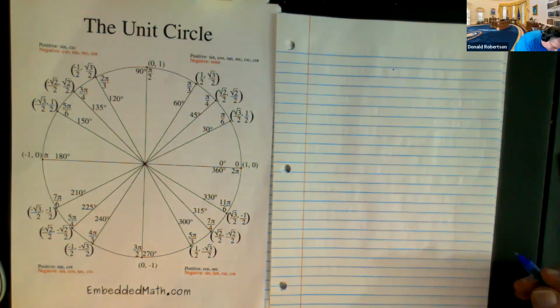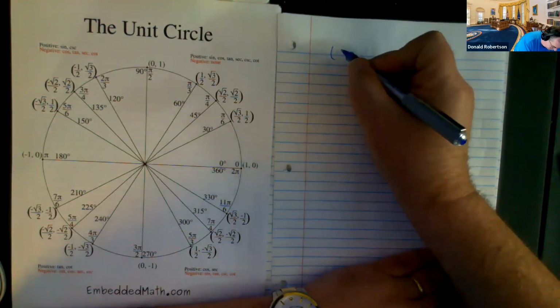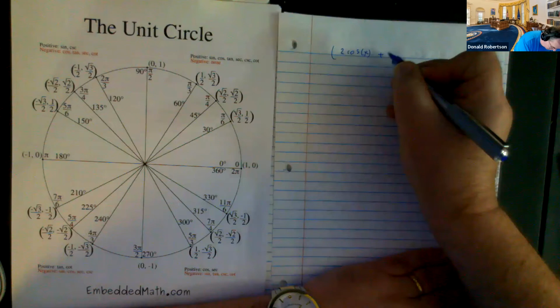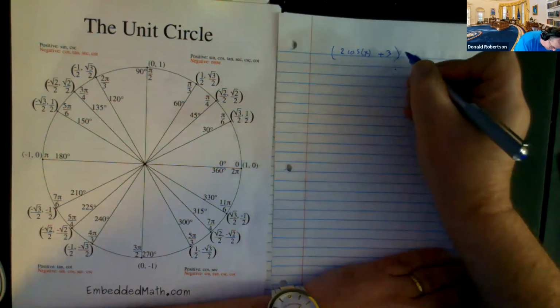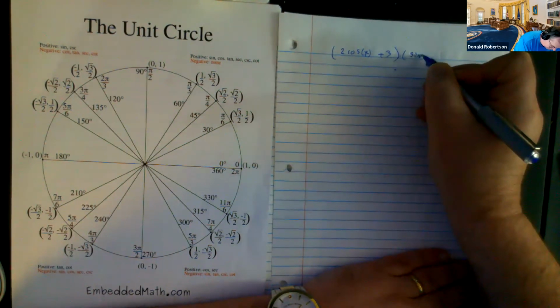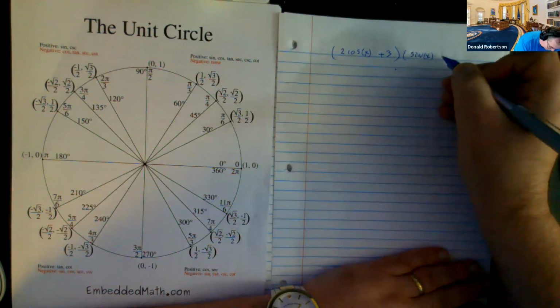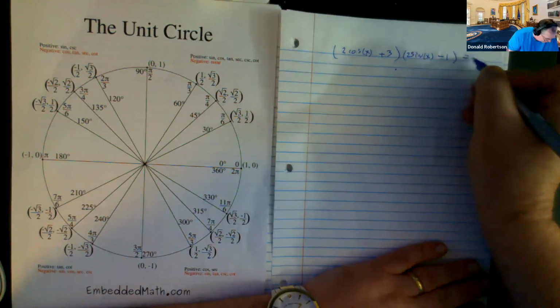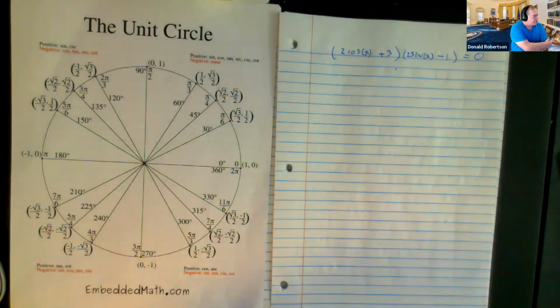So I want to show you another one that's already been factored. And this one isn't like any of the questions. I just made it up.